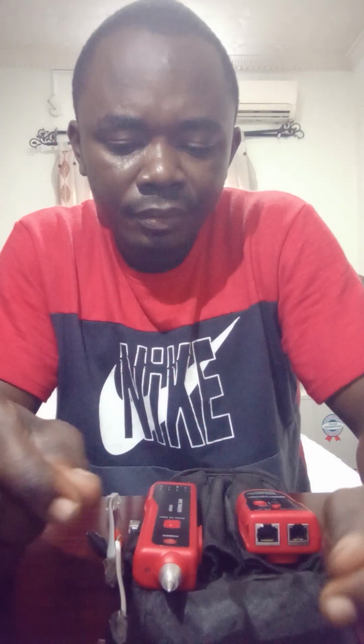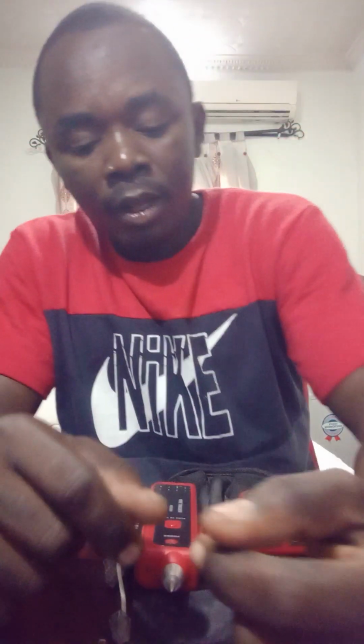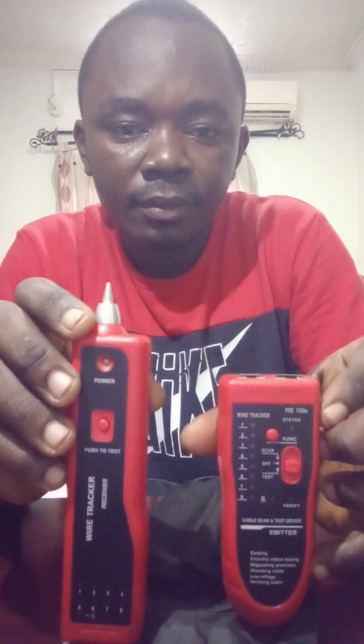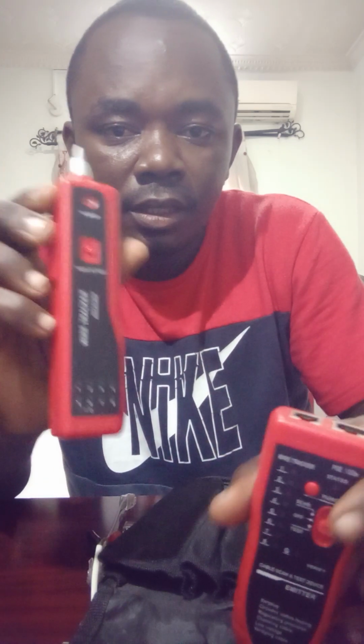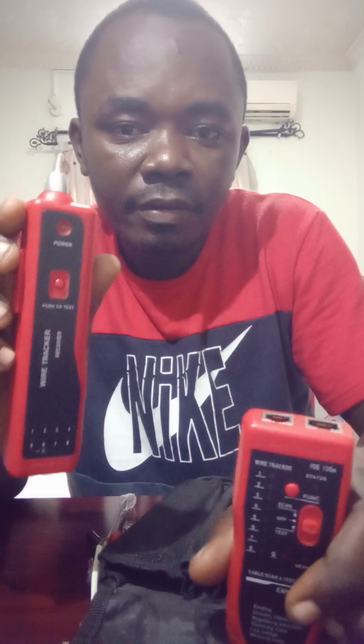Hello, good morning. This morning I'll be going into networking and structured cabling, and I would like to tell you more about this device. This is called a wire tracker, and this is the receiver. This is the emitter.